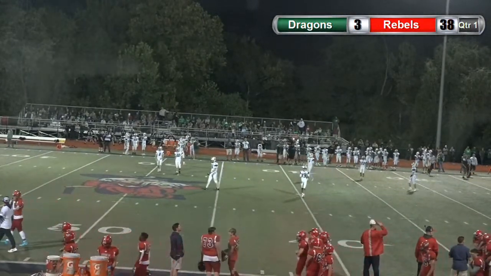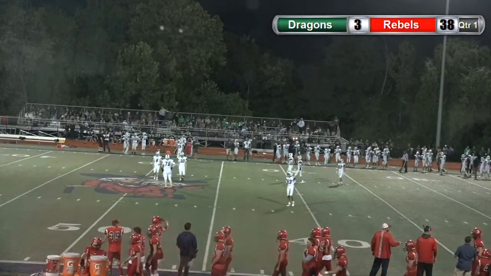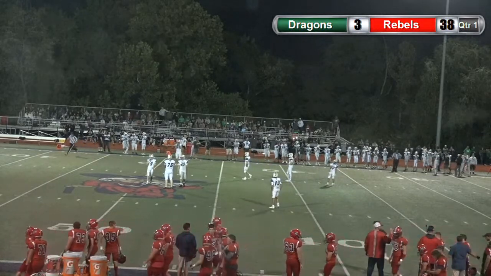That's going to make it 38-3, and that's going to give a running clock if St. John cannot score here before half in the next 40 seconds. That clock to be run. So Coach Schweiss coming out aggressive for the second quarter.